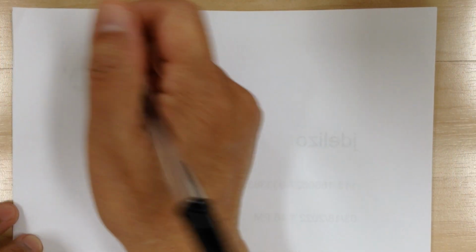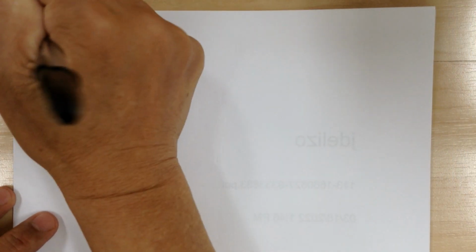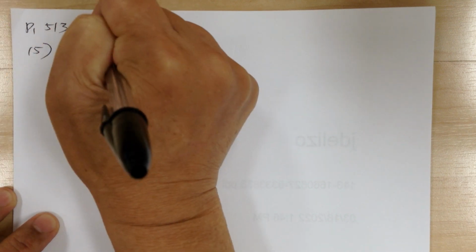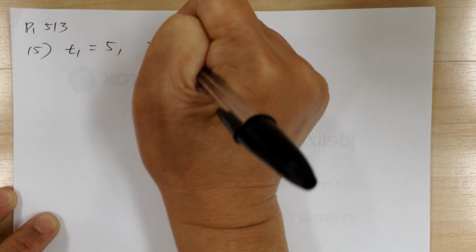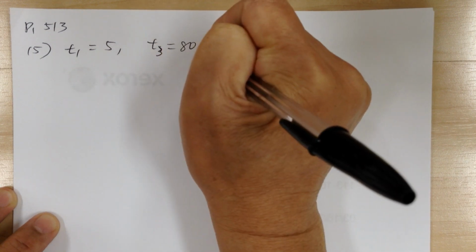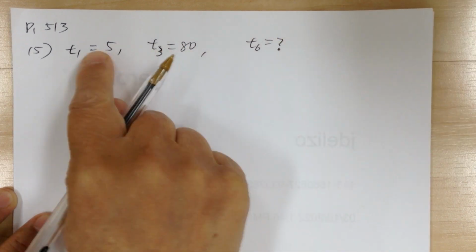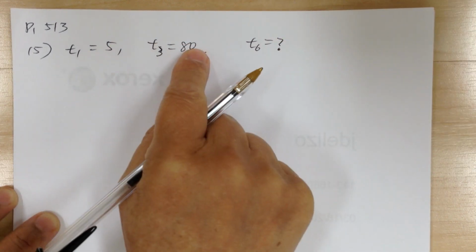Okay, let's go to the next one. You have T1 equal to 5, T3 equal to 80, and you're looking for T6. Again, these are the 2 given pieces of information, so you have to use them to find R.